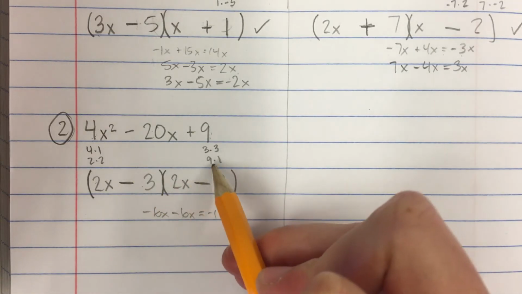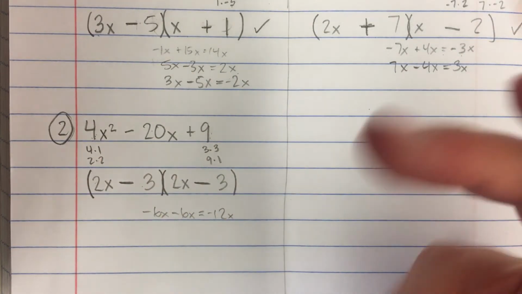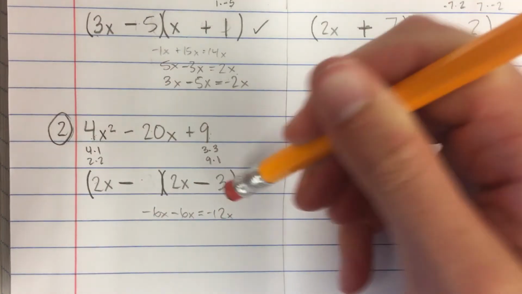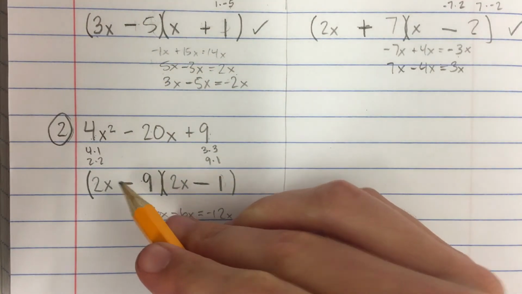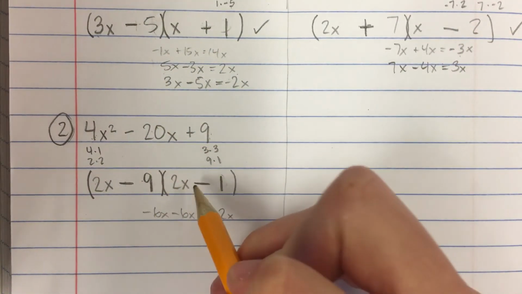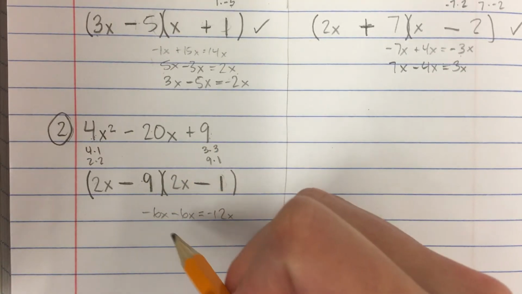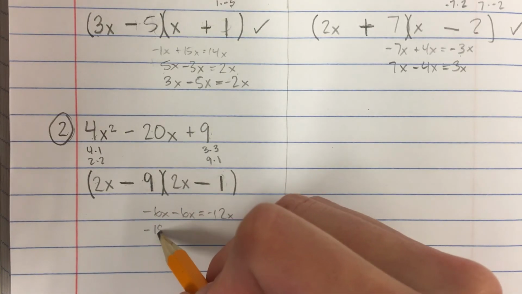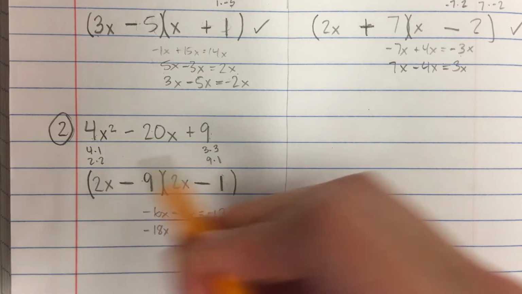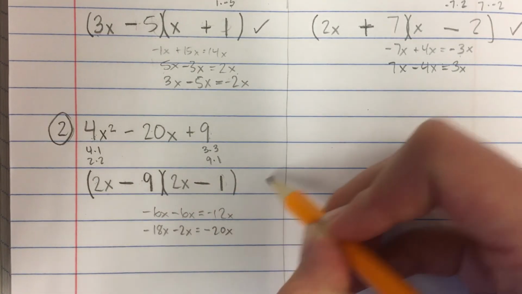So I have a choice now. I can change this to 9 and 1, right? Or I can change this to 4 and 1 and see what makes the difference. Let's do 9 and 1. We'll see what happens. Okay, and we're lucky in that because we thought about it on the front end and thought, okay, these are both negatives, I don't have to switch the signs and try that, right? It saves me some work if I kind of think about it in advance. So let's see, negative 9 times 2 is negative 18x. And 2x times negative 1 is negative 2x. And hey, that's negative 20x. So there's my answer.